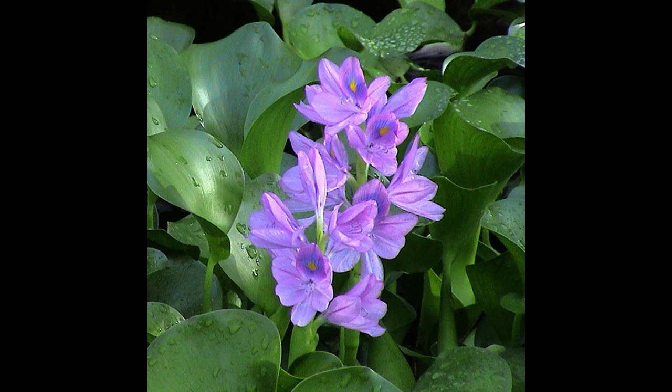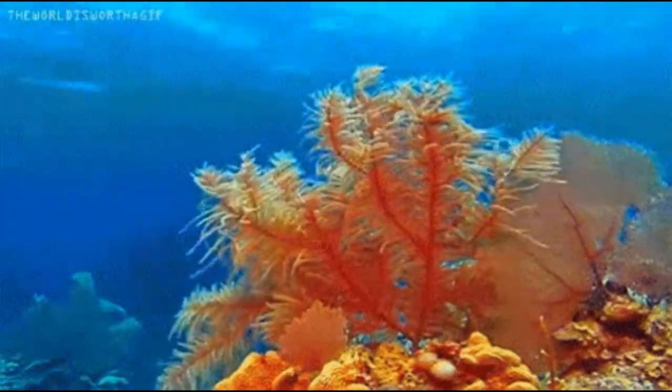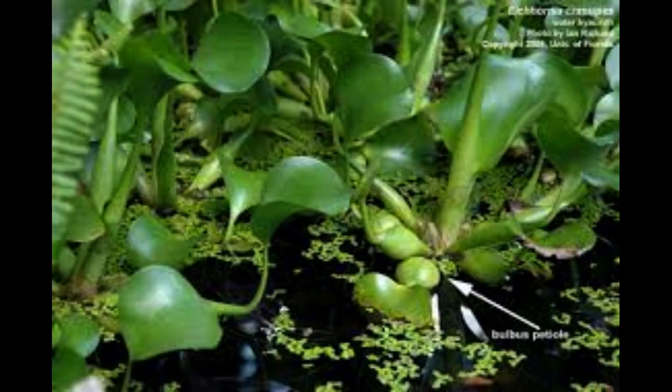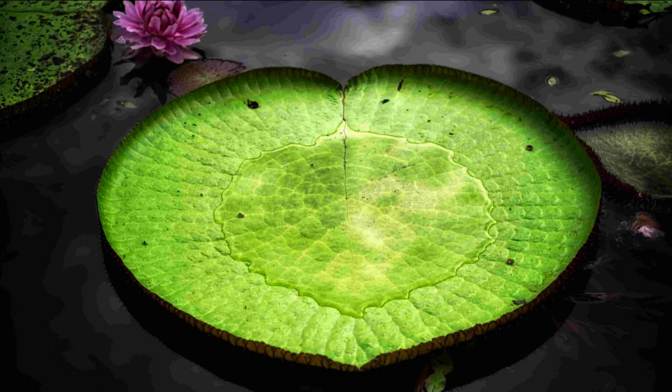These plants don't sink because some plants have air sacs in their stems and leaves, and water lilies have leaves that turn up at the edges so that they float like a boat.